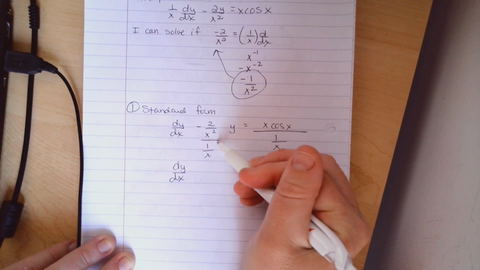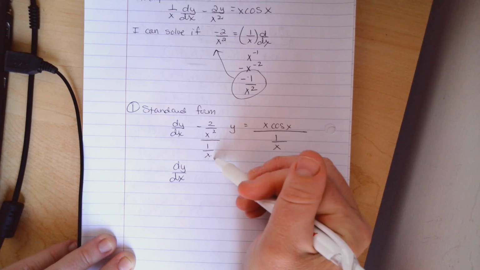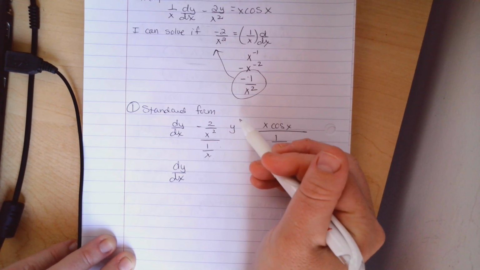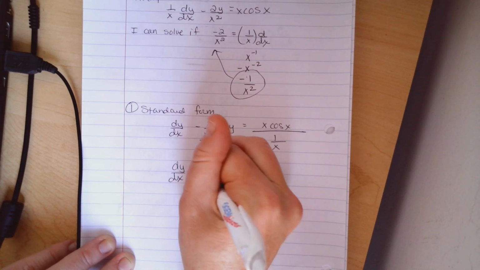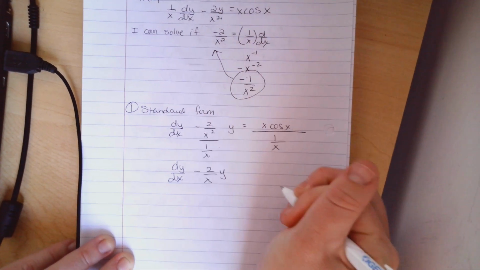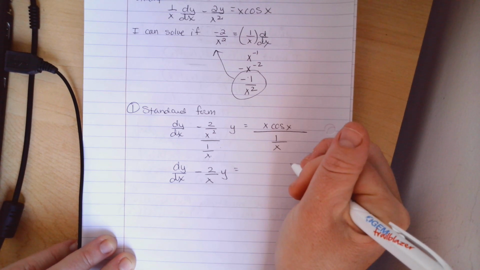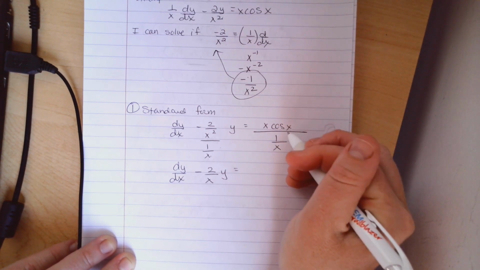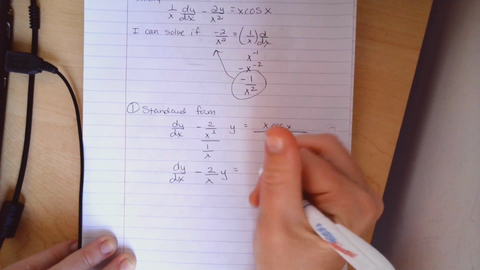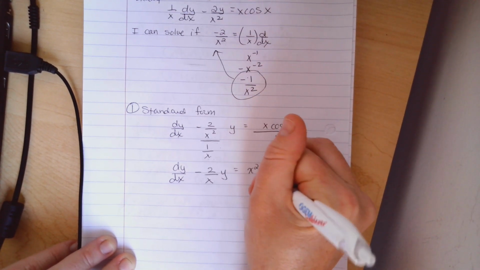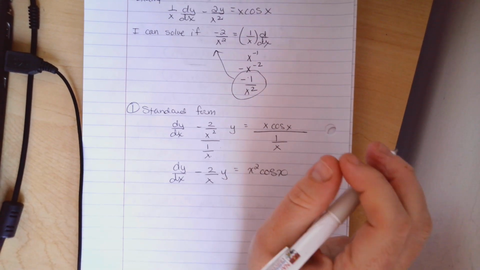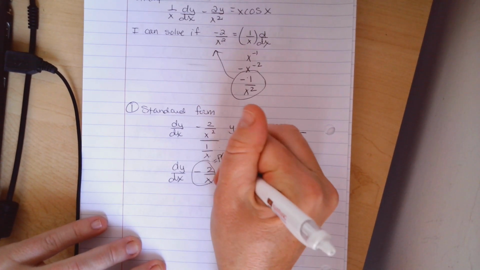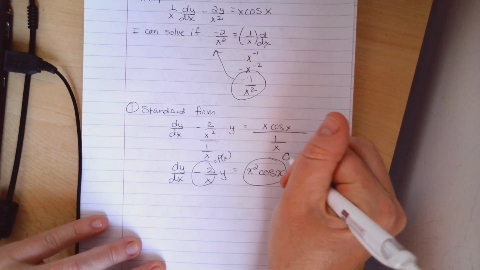To divide by a fraction, you multiply by the reciprocal. So this is going to leave us dy/dx minus 2 over x y equals, divide by a fraction, multiply by the reciprocal, x squared cosine x. All right, this is my p of x. This is my q of x.